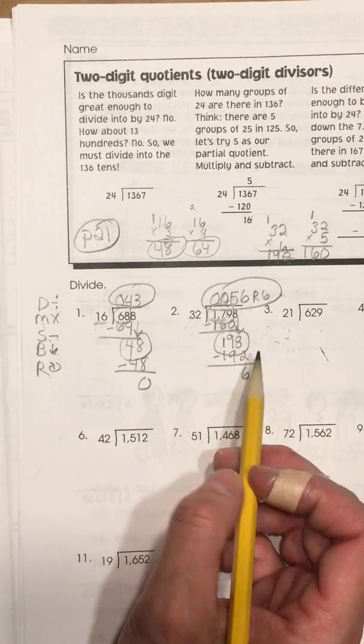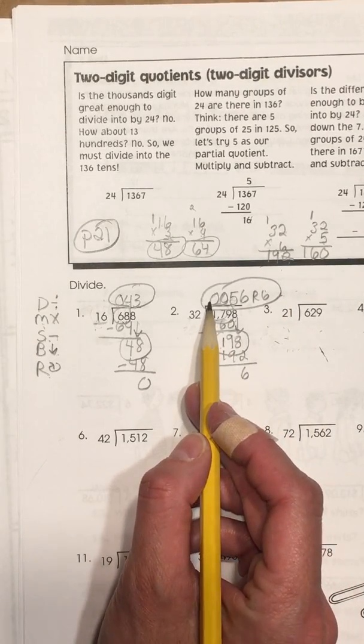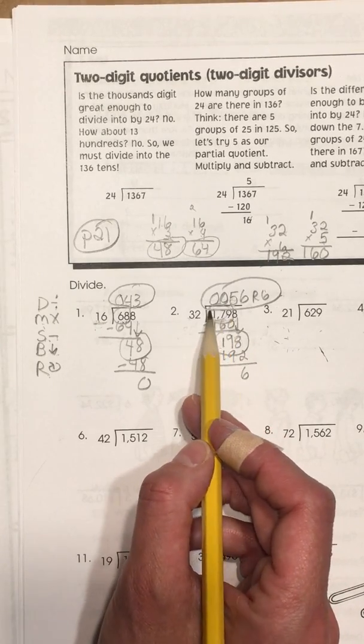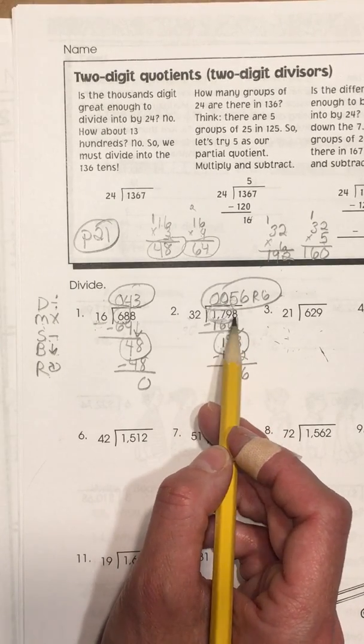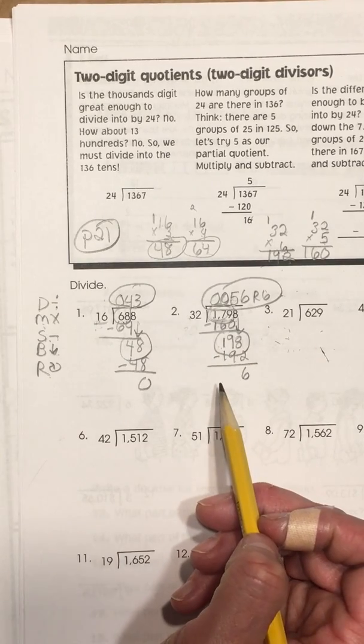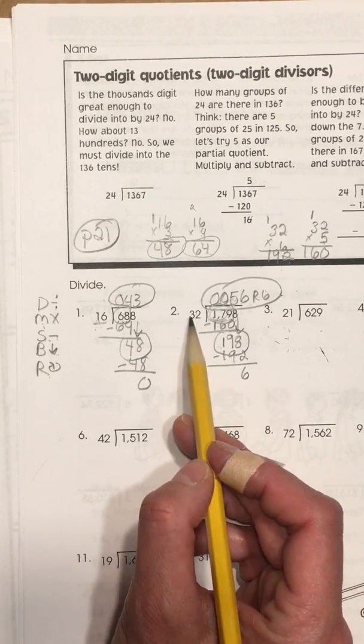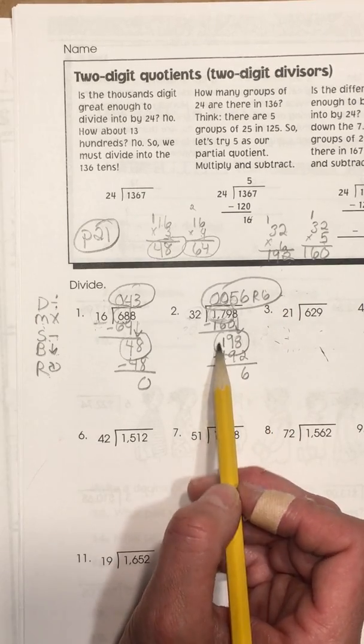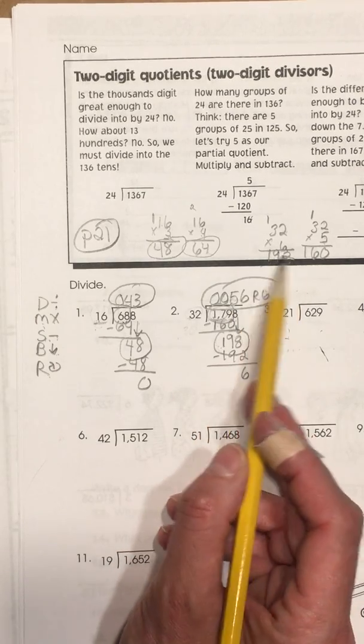So new things that were brought into this problem is that I had to use 2 placeholders. I had to move over 2 times and use the third digit, 179. And I had a 2-digit divisor, so I either had to estimate to figure out what my quotient was, or I had to do some side problems.